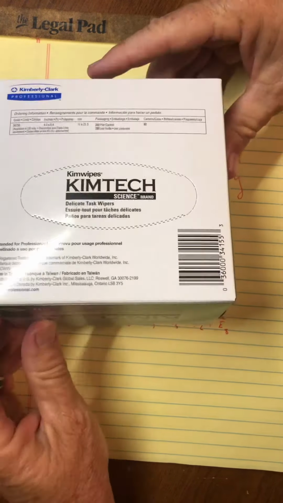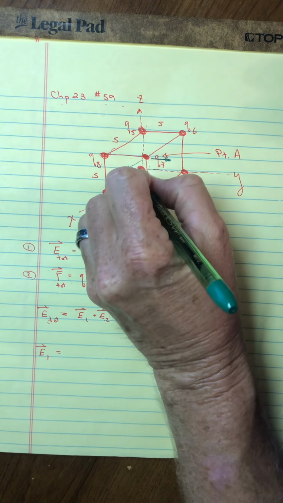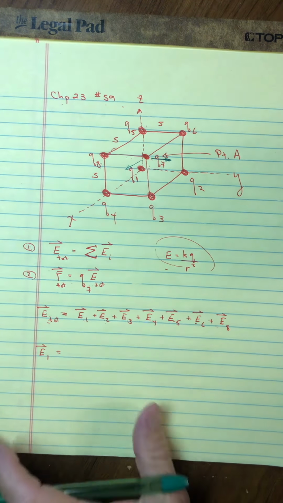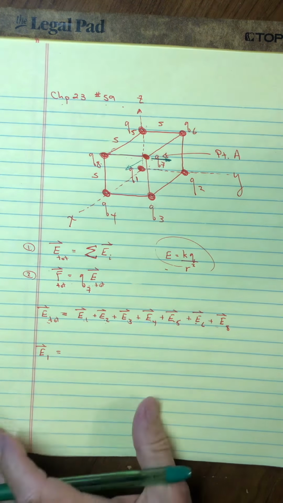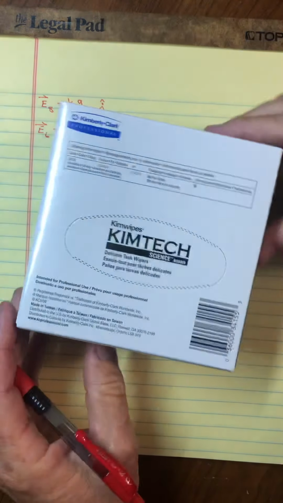So number 8 was right here, and I'm just starting now with number 6 on this corner here, and it would be pushing this way in the x-axis. So in my drawing, it would look something like this. It would be pushing out that way. So in my calculation, that would be an i hat direction.